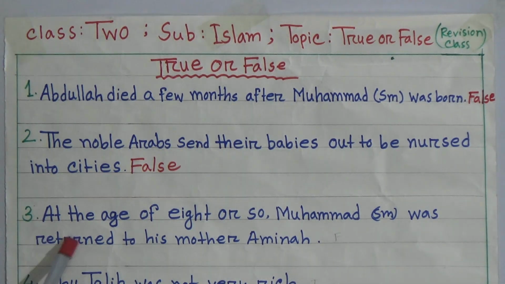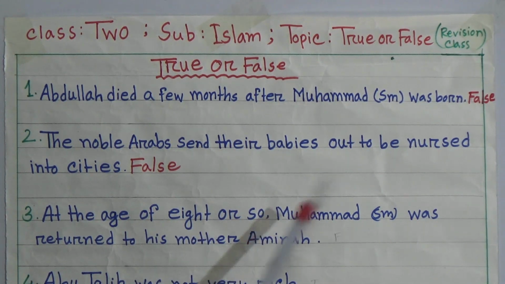Question number 3. At the age of 8 or so, Muhammad sallallahu alaihi wasallam was returned to his mother Amina. My dear students, this is a false statement, because we know that at the age of 5 or so, Muhammad sallallahu alaihi wasallam was returned to his mother Amina. But here is written at the age of 8 or so. In this regard, this sentence will be false.